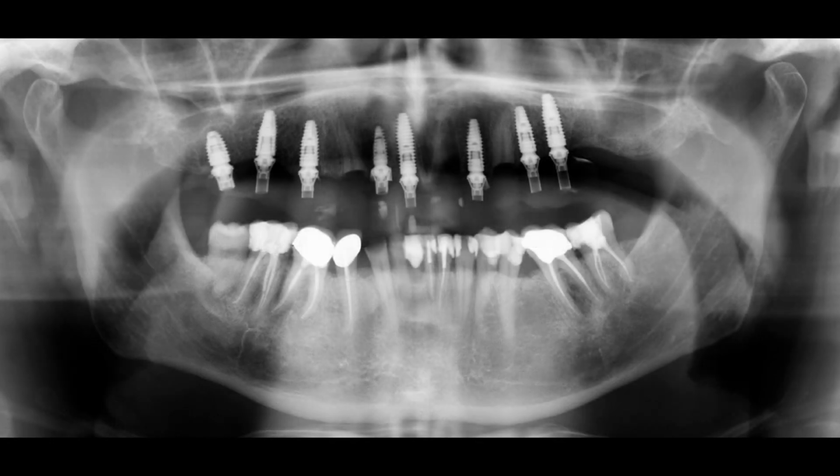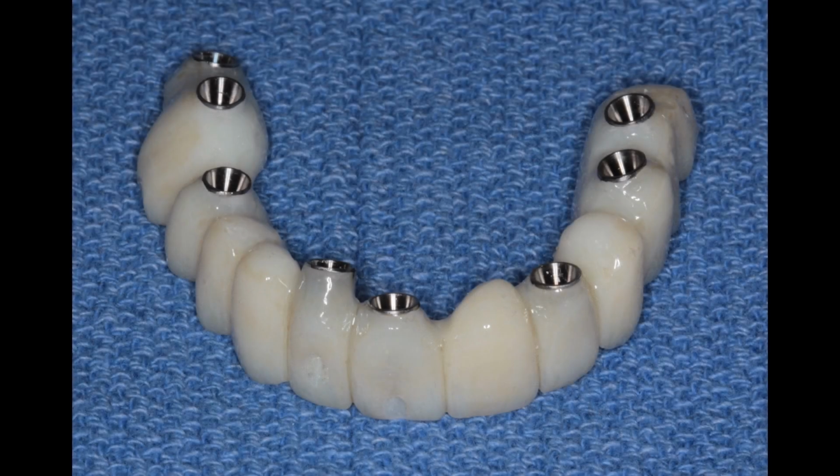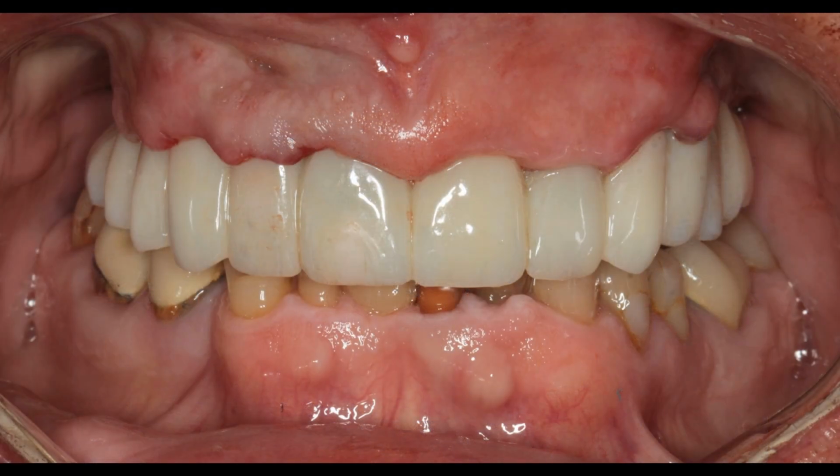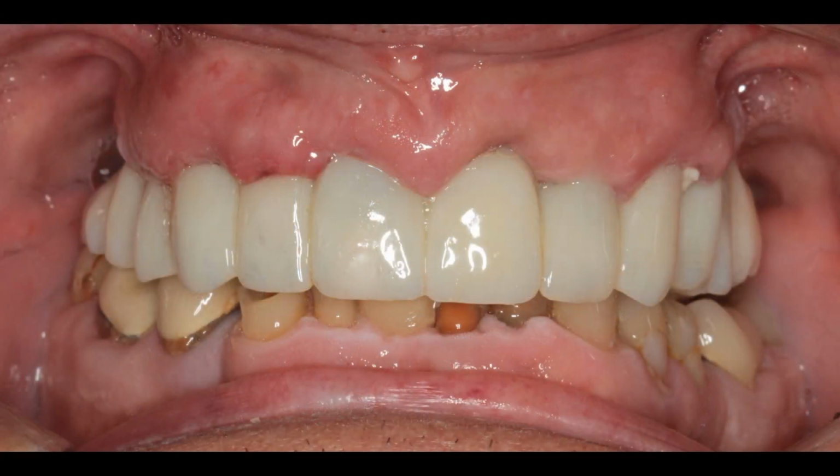So that first surgery, you can see I've left some roots behind, but I placed 8 implants, and he leaves here with this fixed temporary on those 8 implants. This is the day of surgery. And here he is 24 hours later.